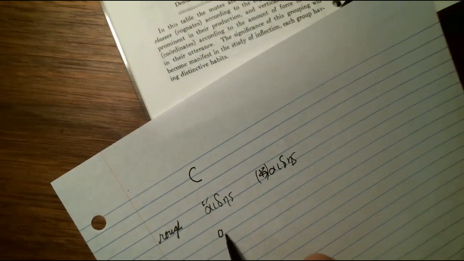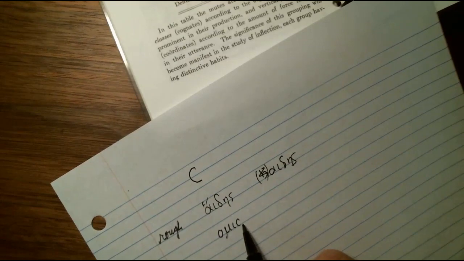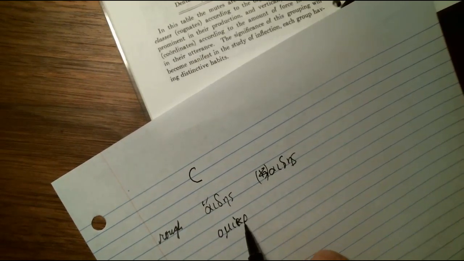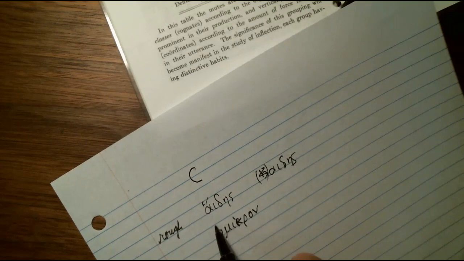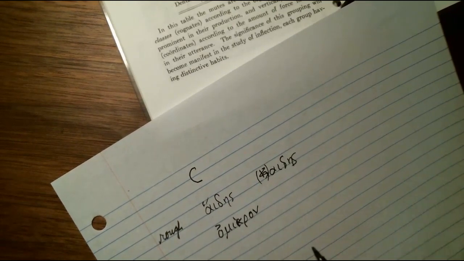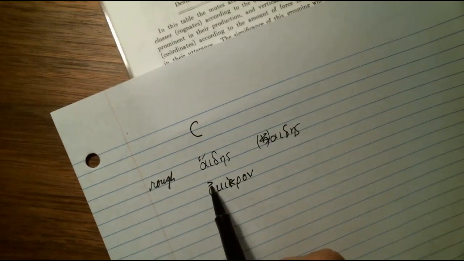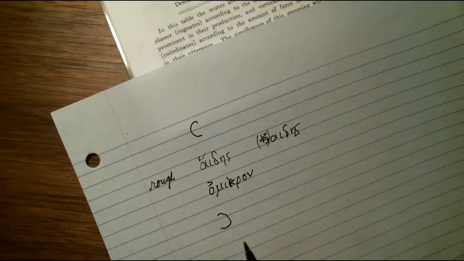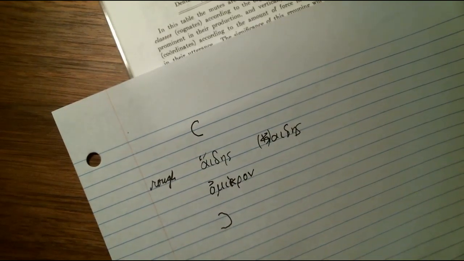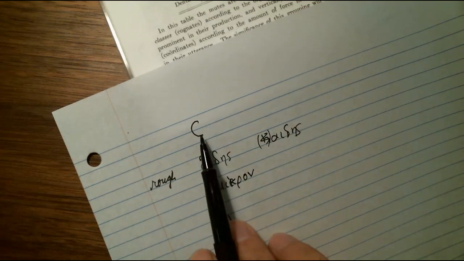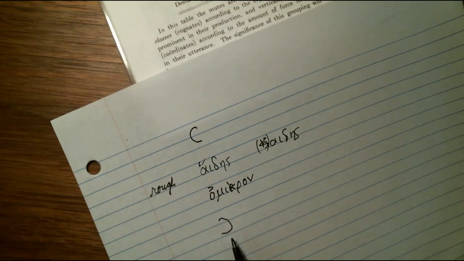Omicron, we'll just use this for an example. So you have Omicron here, and this is going to be a smooth breathing, so it's a backward C, right? And that just means it's not the rough one, it's the smooth one. So, pretty simple concept: rough breathing here with breath, and smooth breathing, no breath.